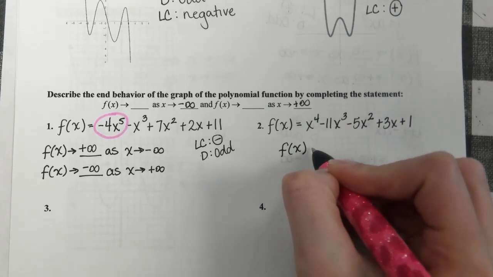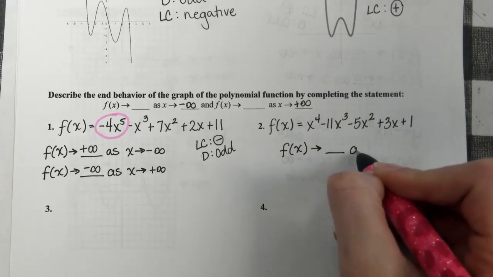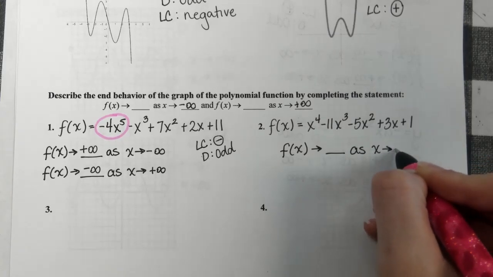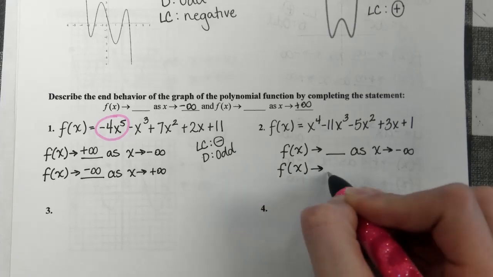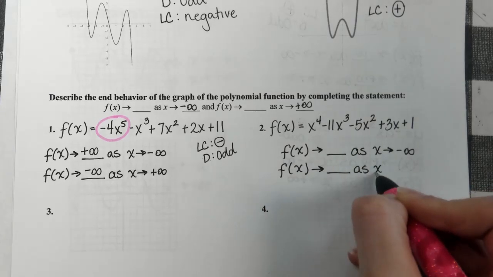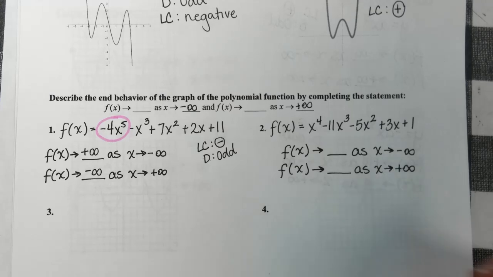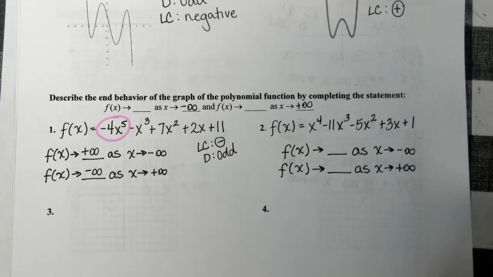I'm going to go ahead and also write my statement for my end behavior. Is that function in standard form?